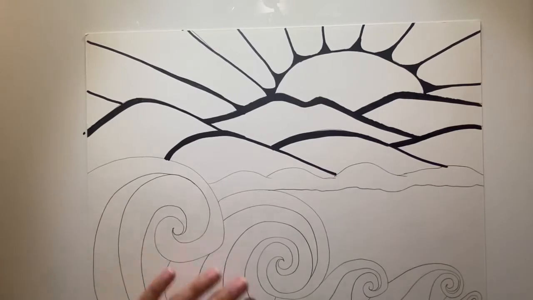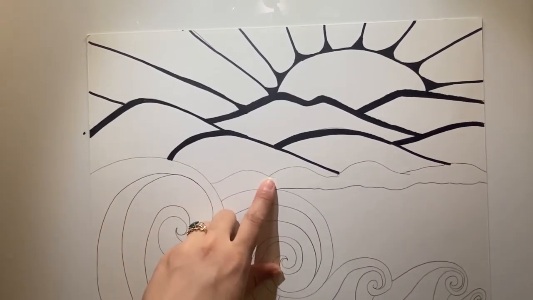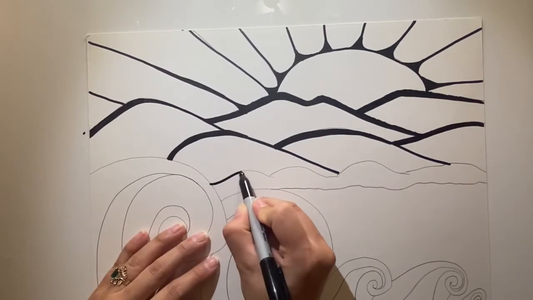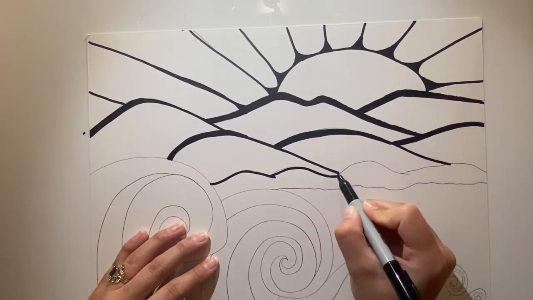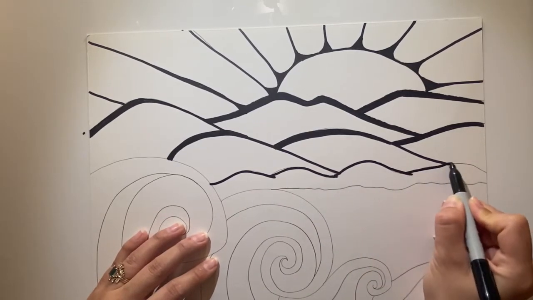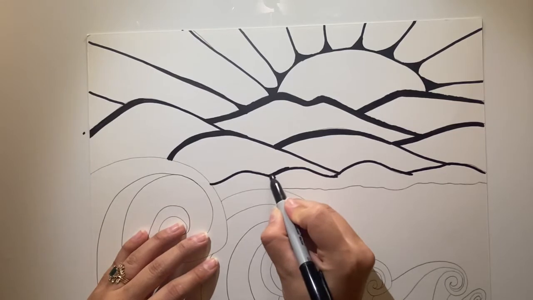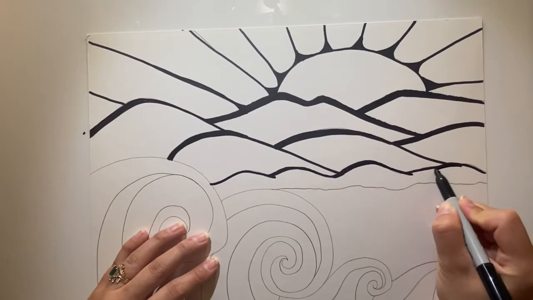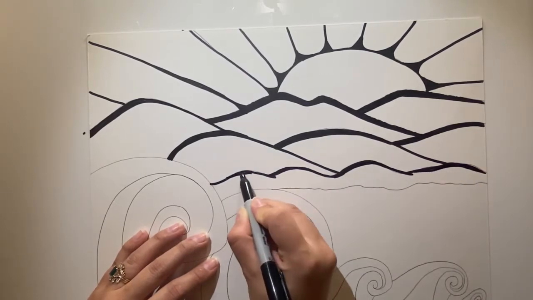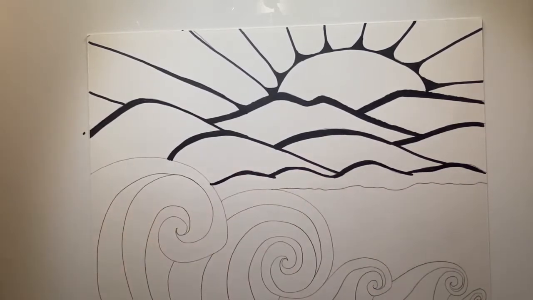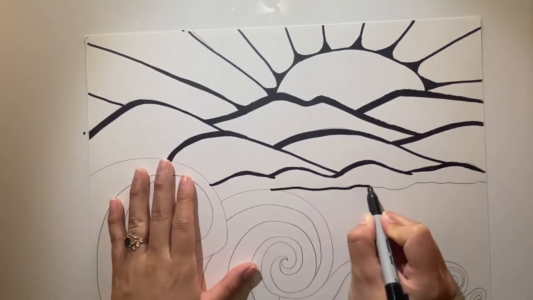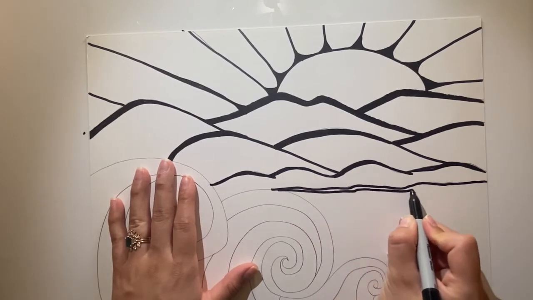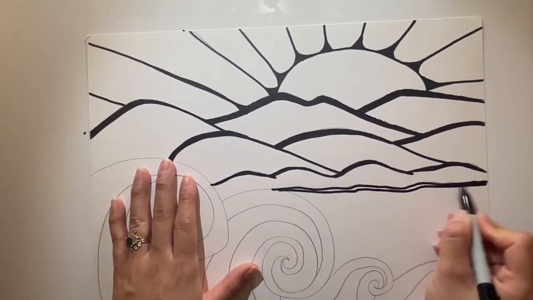Okay. Then move on to your little baby hills right here. You can even double up those guys a little bit if you'd like. And then you're going to move on to your horizon line. Now your horizon line is actually going to be doubled up as well. So make this a bit on the thicker side.